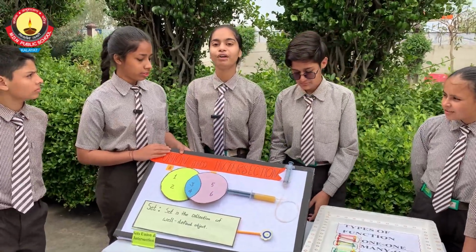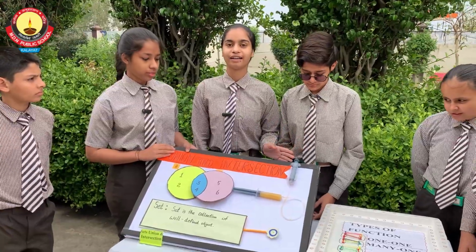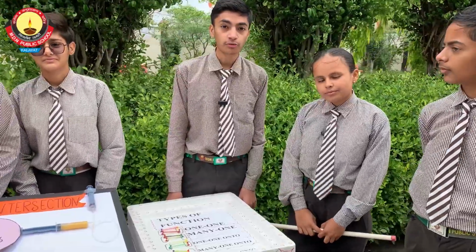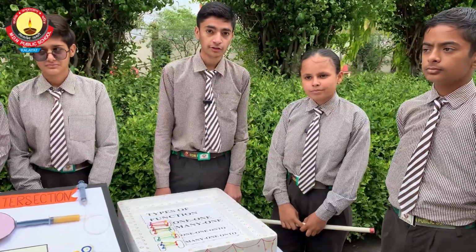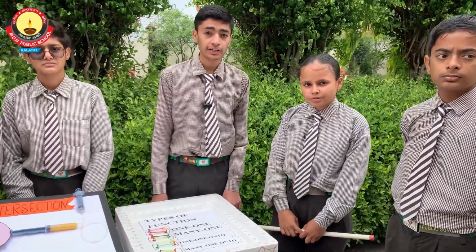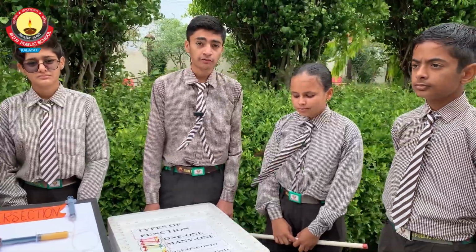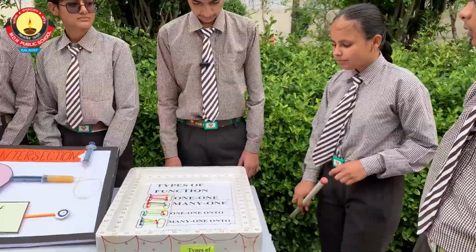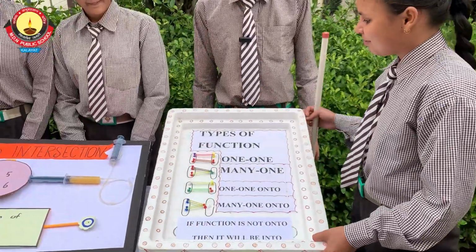Now, we will move on to our next application of set, which is the function model. I am Gaurav. On this set theory station, we have a topic: function. Function is a special type of relation in which every element in domain has a unique image in codomain. Functions have many types. Now Tanu will further explain this.